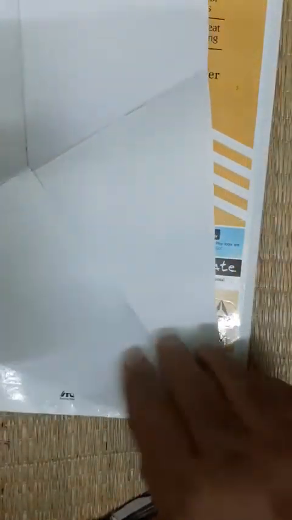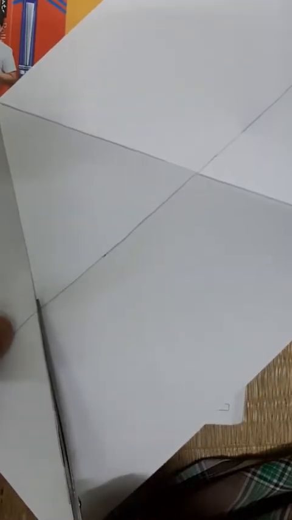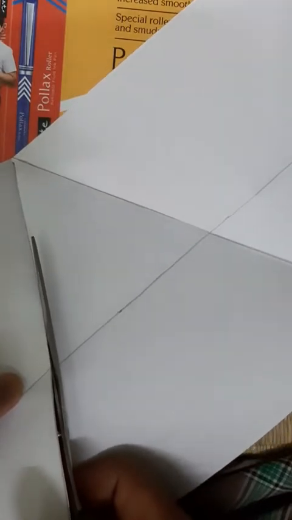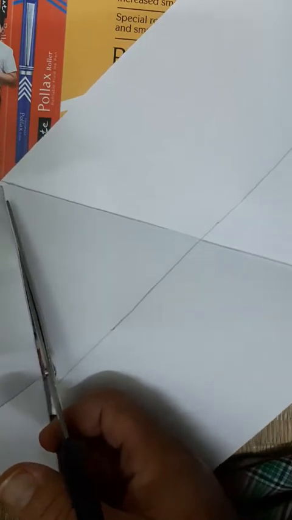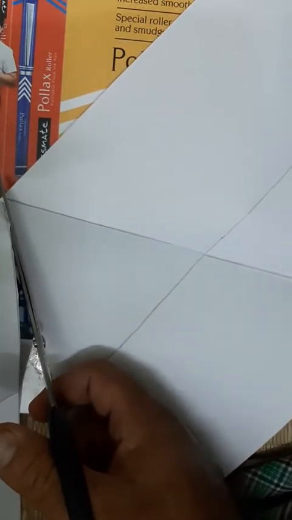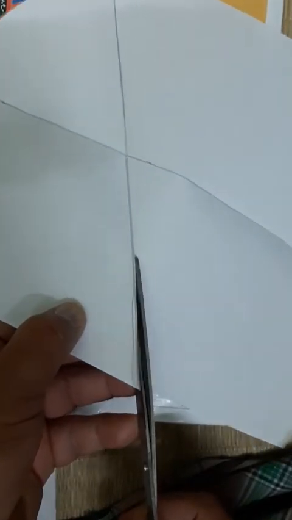Now, I will cut the edges, this one and this one, with the help of a scissor. This is the required equilateral triangle.